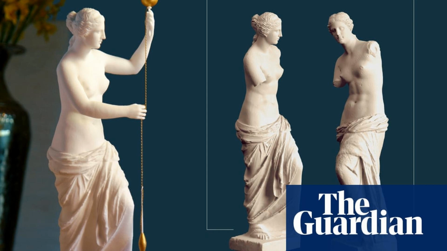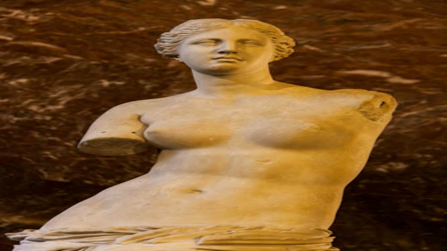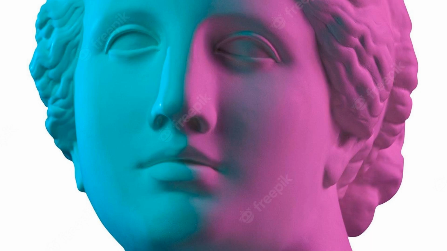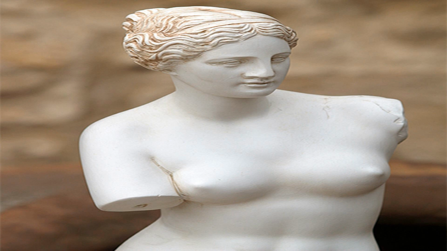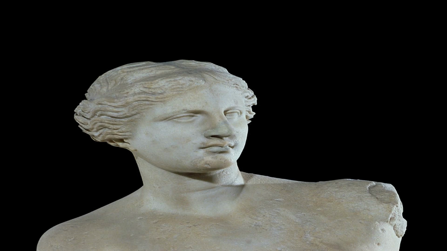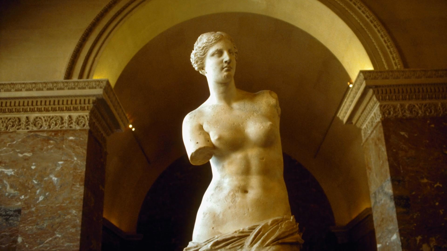Aphrodite is depicted as a woman of extraordinary beauty with an elegant, elongated figure. She is portrayed as standing in a contrapposto pose, with most of her weight supported by her right leg and her left leg relaxed. The statue's most striking feature is its missing arms, which has been the subject of much speculation and debate. It is unclear whether the statue originally had arms or was intentionally made without them.